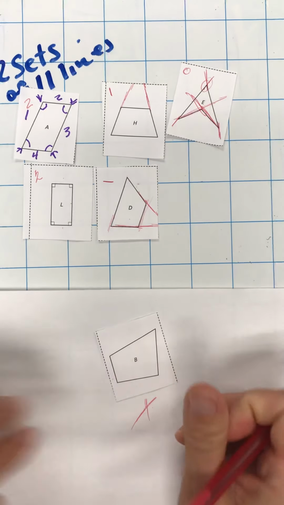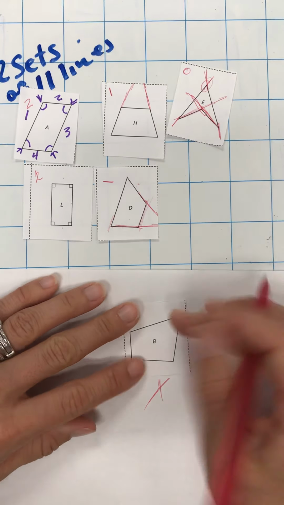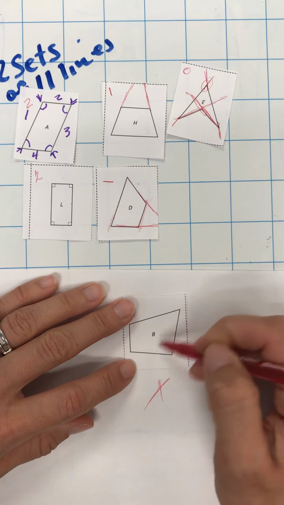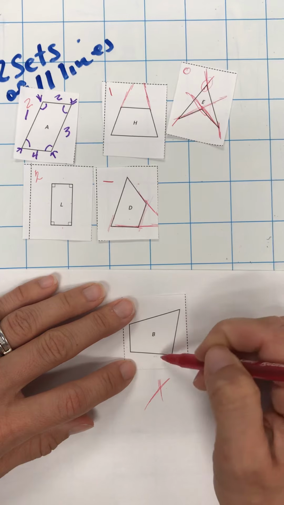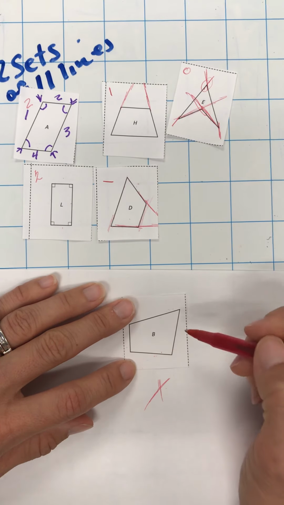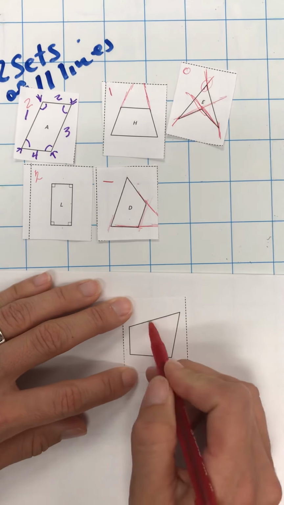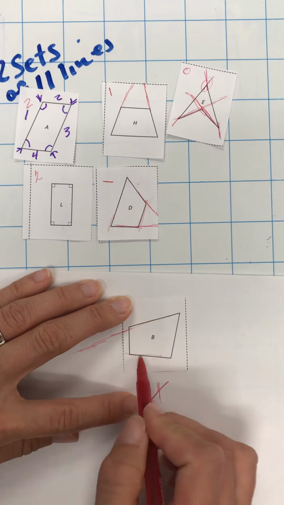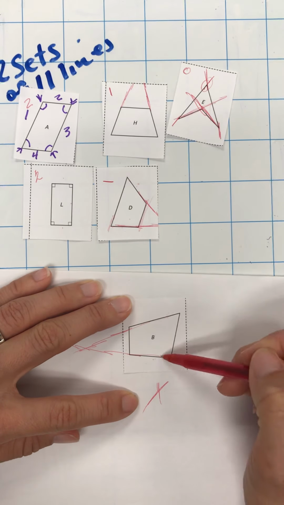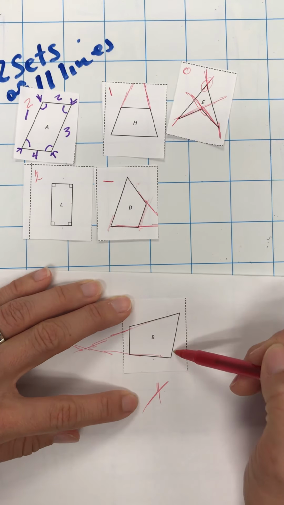Let's look at one more. Okay? So we look at B. Are these lines equal distance from each other? It doesn't look like it, does it? And if you draw it out further, the lines cross. So we know that this set is not parallel, but we need to look at this set.